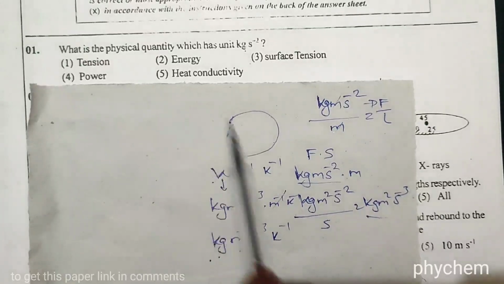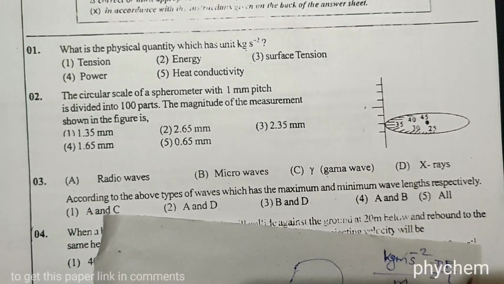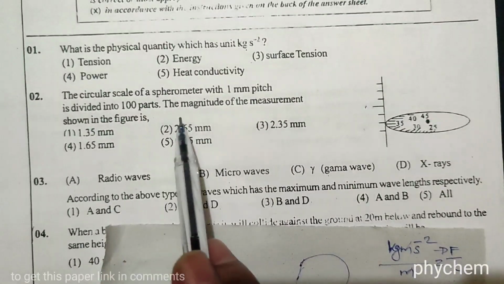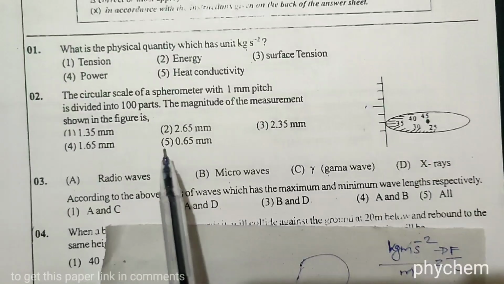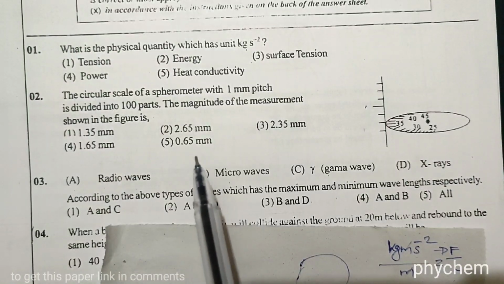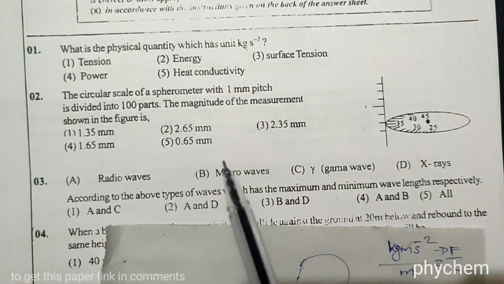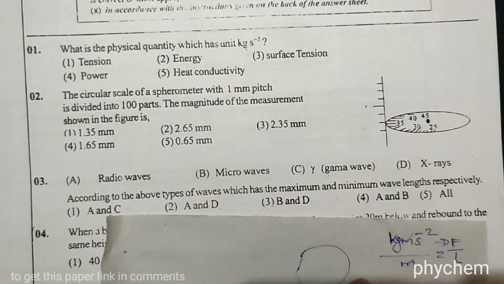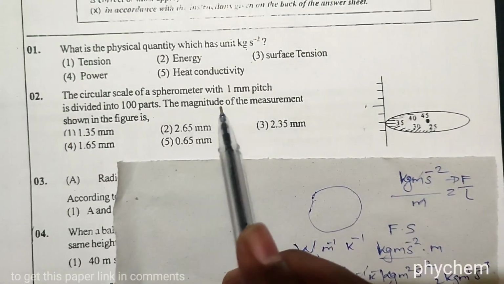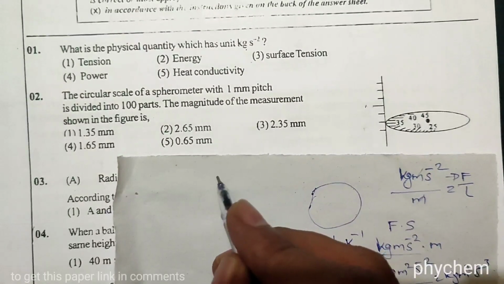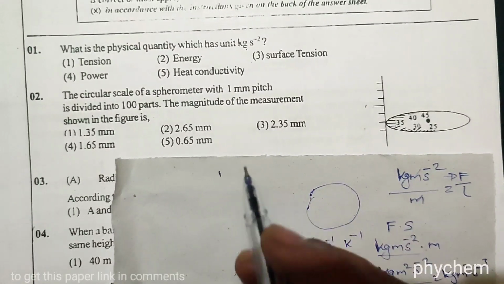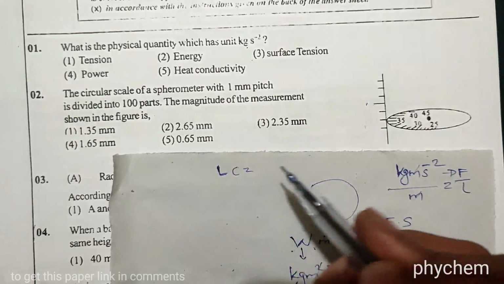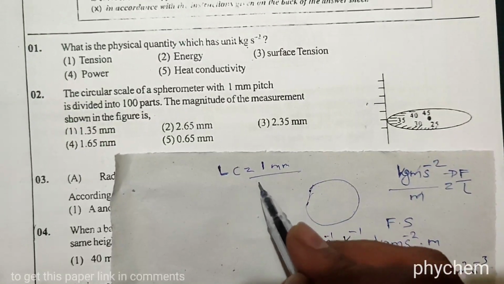I am just remembering all the other units, that's it. Okay, the second question: the circular scale of a spherometer with 1 millimeter pitch is divided into 100 parts. The magnitude of the measurement shown in the figure is? Whenever you want to take a measurement using the spherometer, you have to know the least count. The least count is calculated by the pitch length over the number of divisions. According to the data, the least count is 1 millimeter over 100.